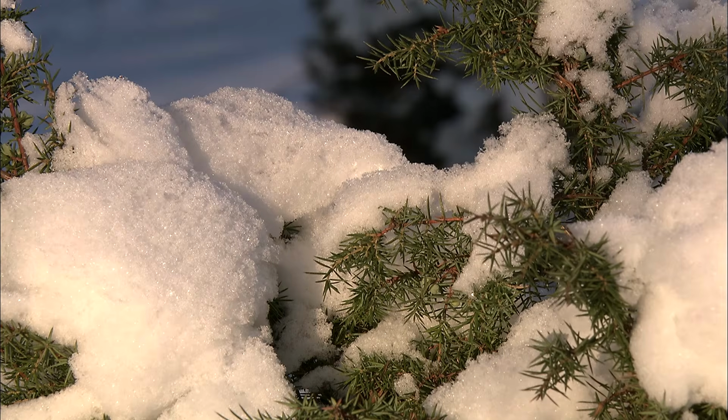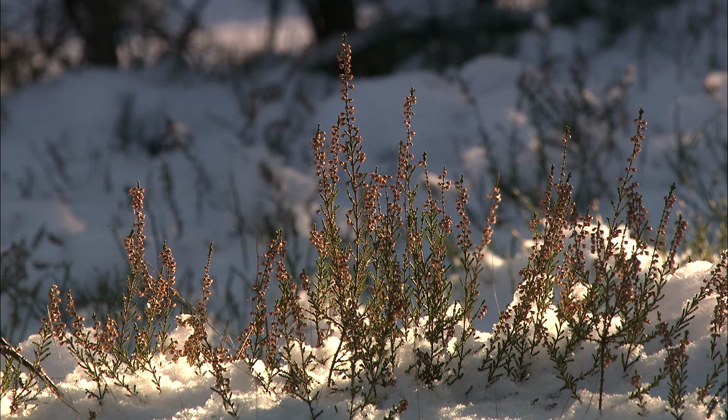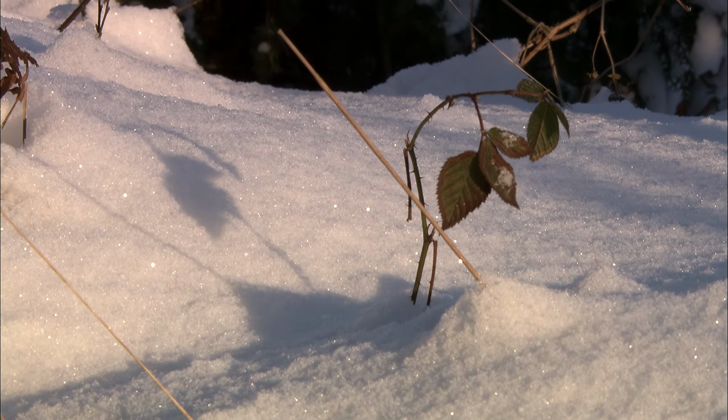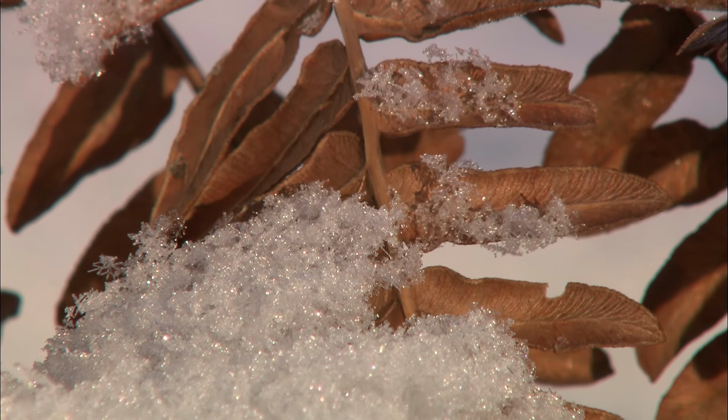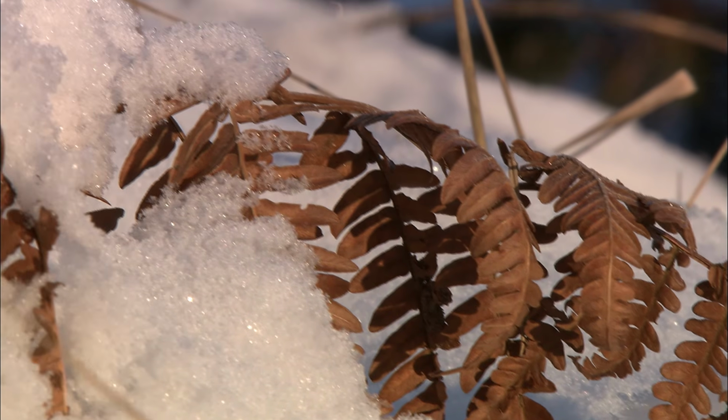A lot of plants, such as junipers and heathers covered with a layer of white fluff, are in a winter sleep, just like some animals. Others spend winter in the form of seeds, bulbs, or specially transformed, overgrown roots, rhizomes, waiting for the moment when in spring they would be able to grow into an adult plant.